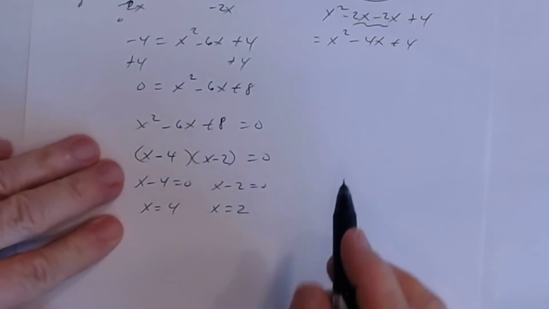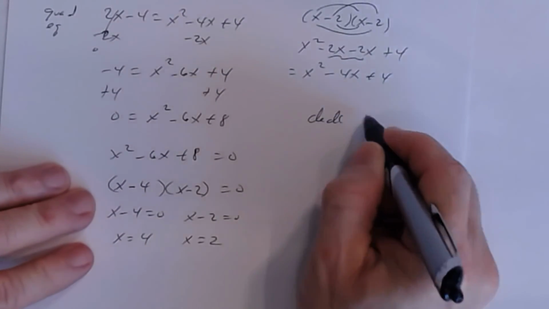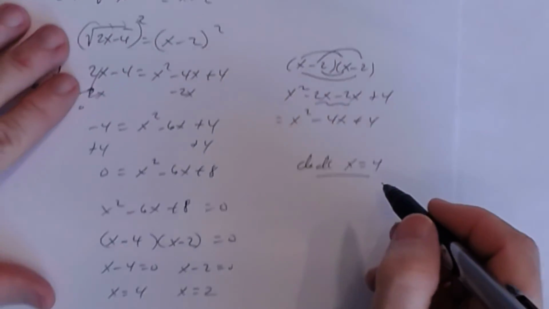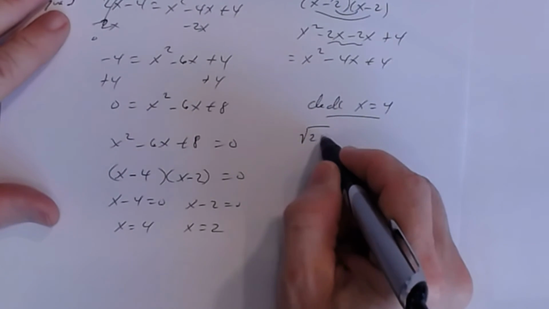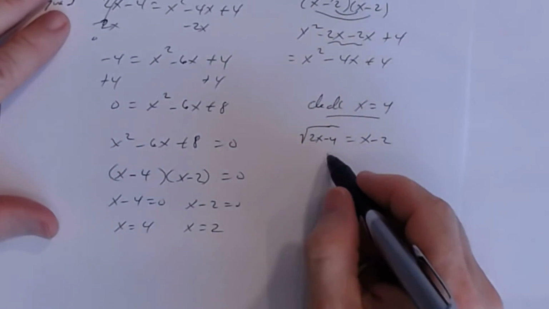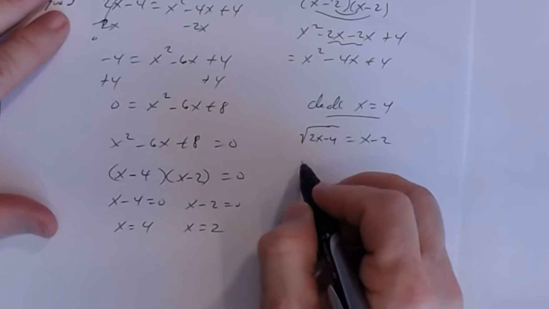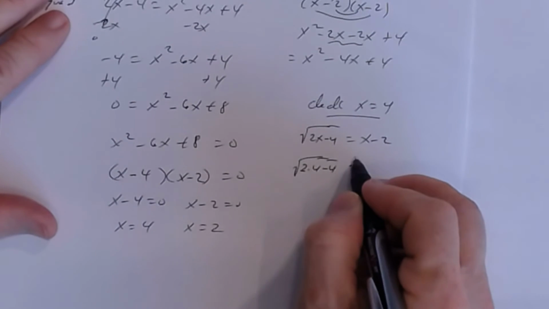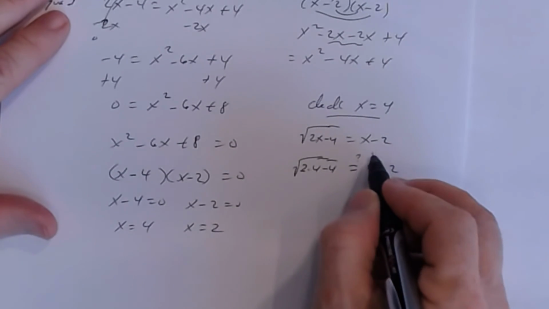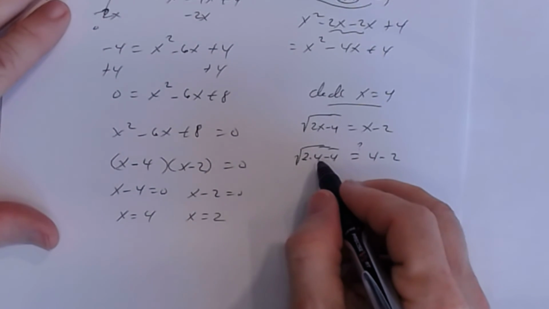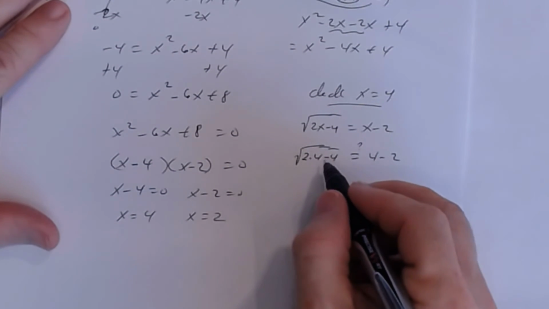So let's check the first one, x equals 4. You always go back to the original. So here's the original, the square root of 2x minus 4 equals x minus 2. In place of x, I substitute 4. So I get the square root of 2 times 4 minus 4, and I want to see if that equals 4 minus 2. 2 times 4 is 8. 8 minus 4 is 4.